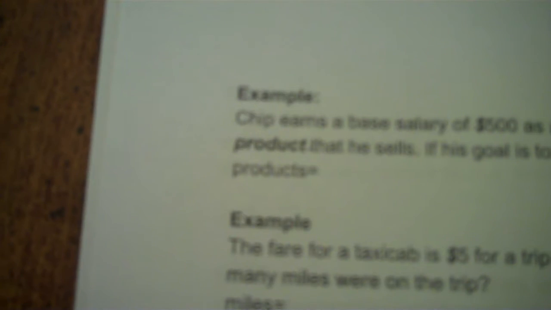Next thing you're going to do is make a table up here, an XY table. Now I have two units here that are important in this problem. They're in bold: dollars and products. But you have to get the right one in for X and the right one in for Y. You can't mess them up. There's a way to tell which one should be X. X is called our independent variable. Y is called our dependent variable.